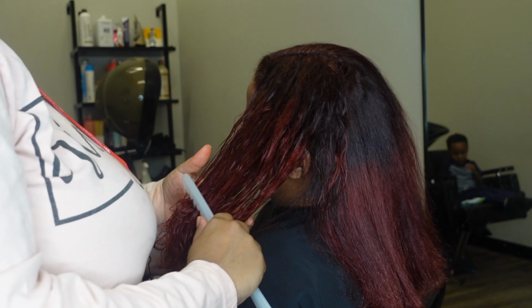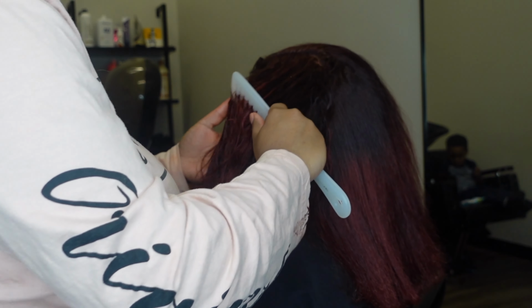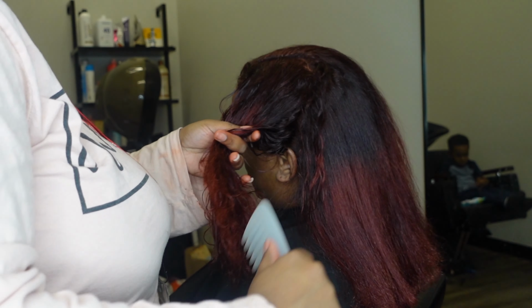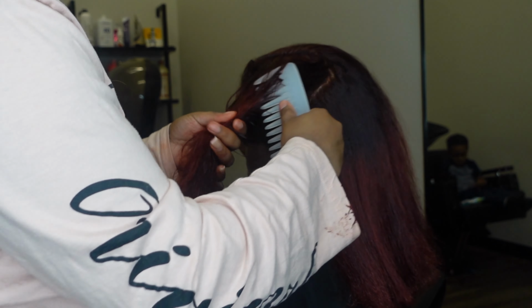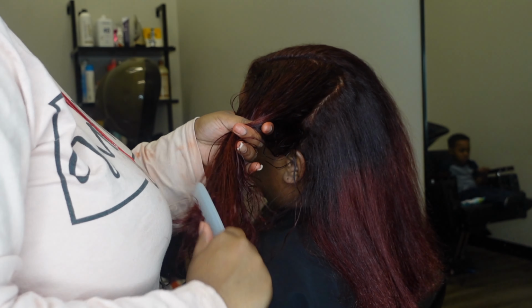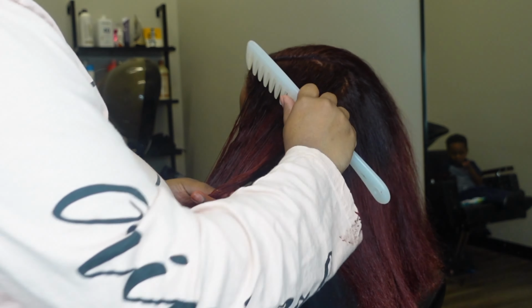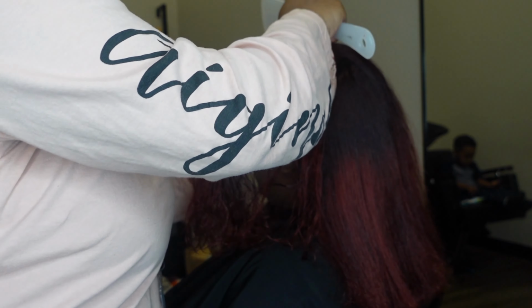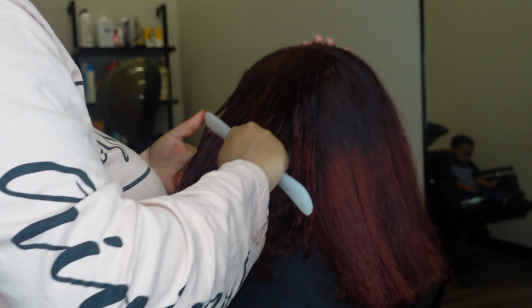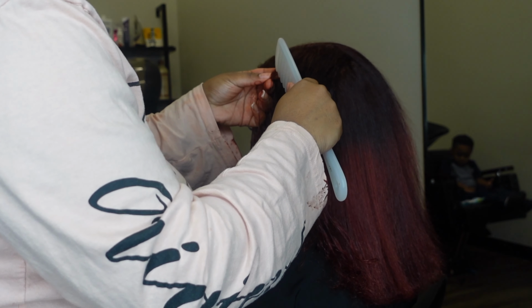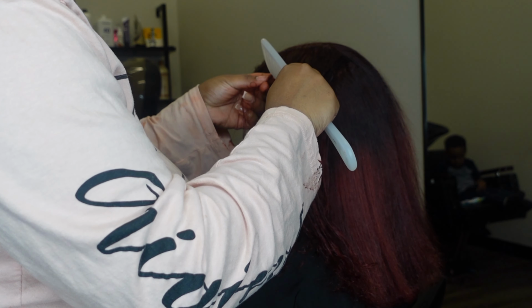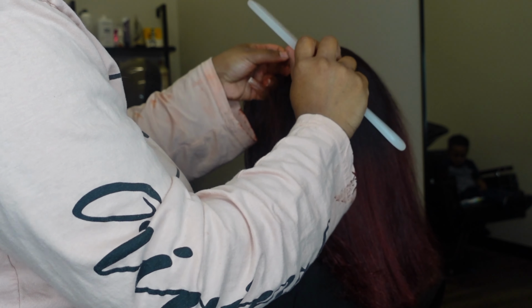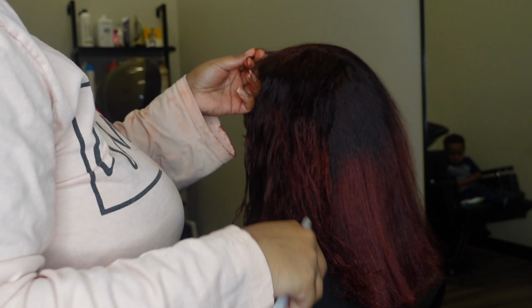Which comes to my next point: dryness can be an issue for people with low porosity hair if you do not know how to properly moisturize it. Like I said in my last video, the products you want to use are more water based, a little bit more milky, because their molecules are smaller, and with those smaller molecules, it's easier to dive deep into the hair shaft.